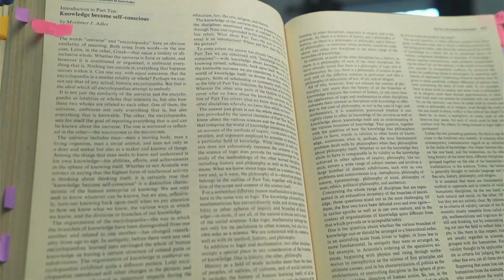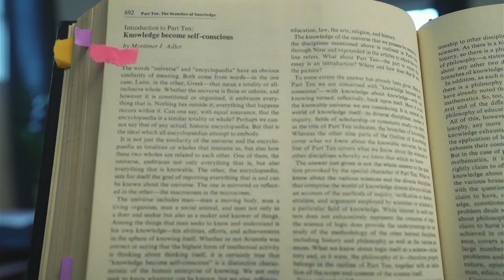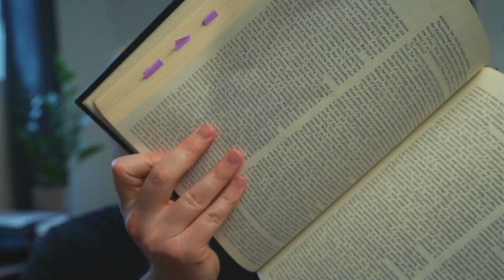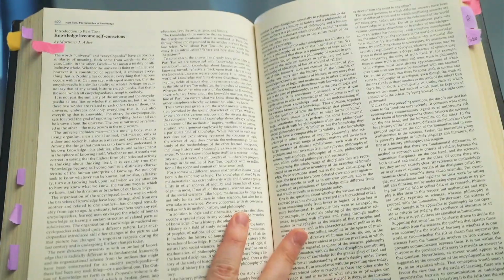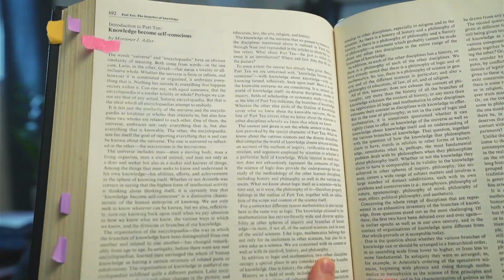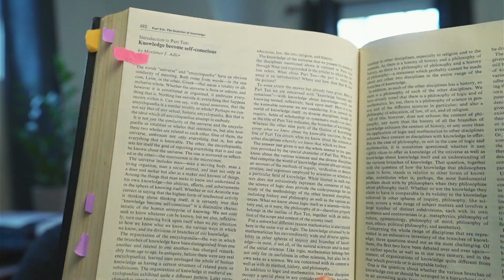So this is the old version that has generally more content, except for the lack of references to the Micropaedia, which are the shorter articles, the like 2 to 3 paragraph articles. So both editions have this introduction with a named author.